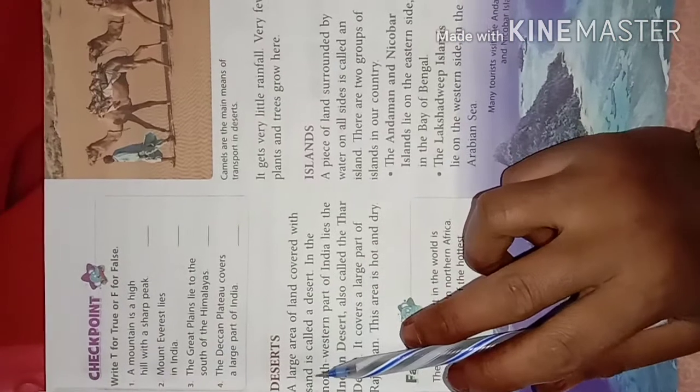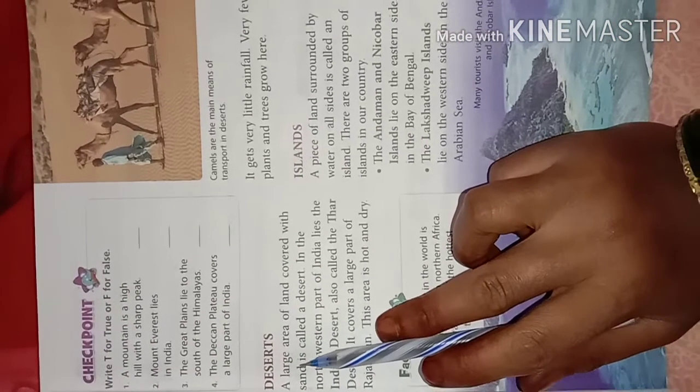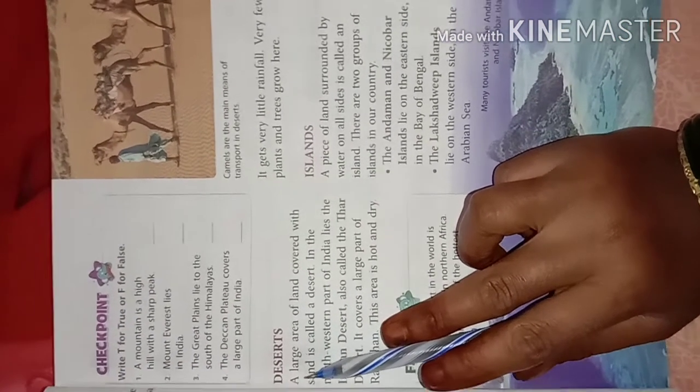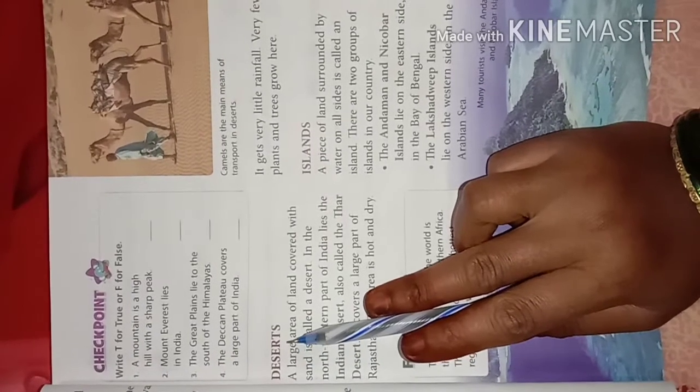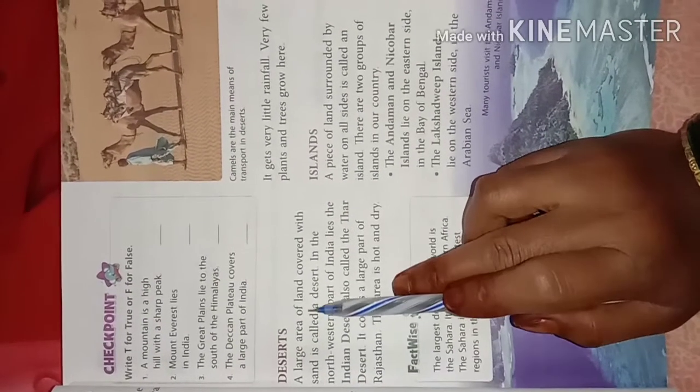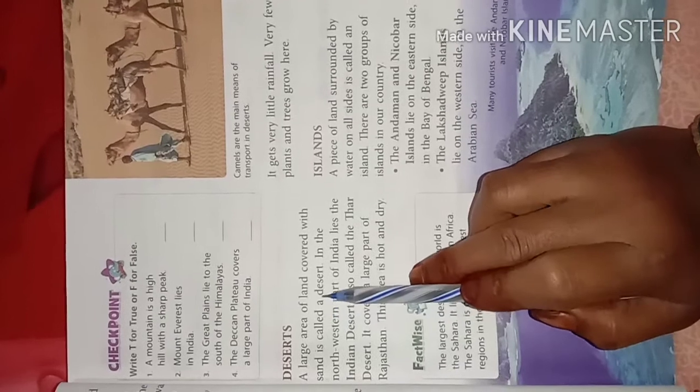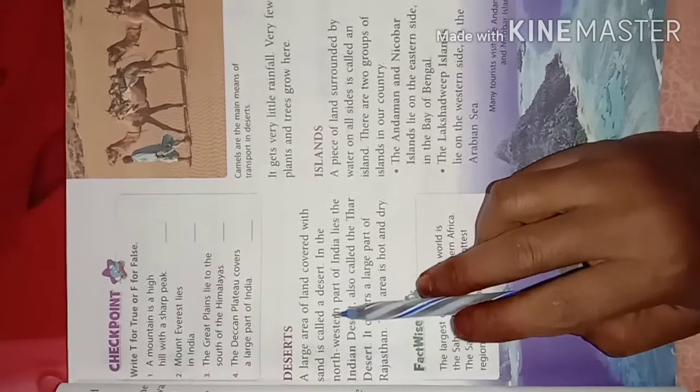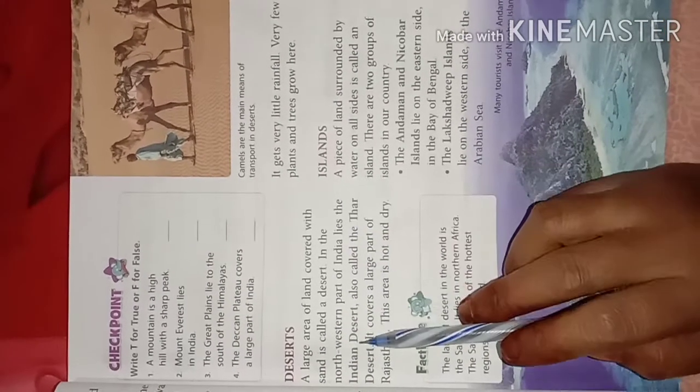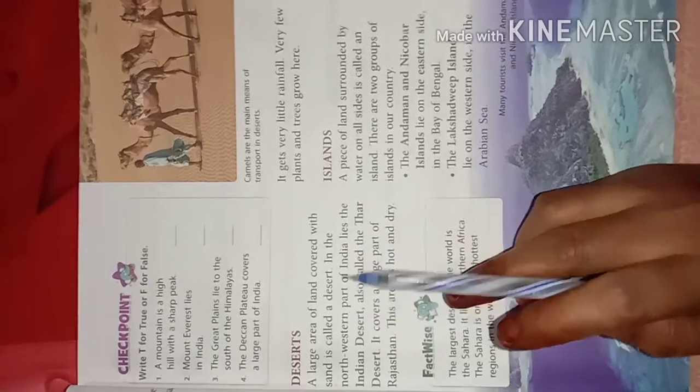In the previous class, we have learned about plains, plateaus, hills and mountains. Now we are going to learn about the deserts. A large area of land covered with sand is called a desert. In the northwestern part of India lies the Indian desert.